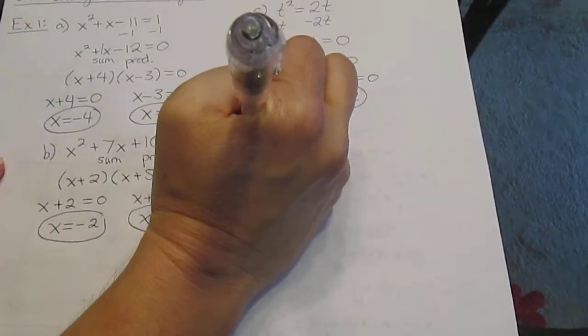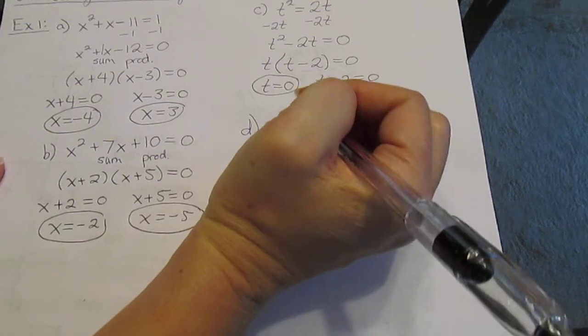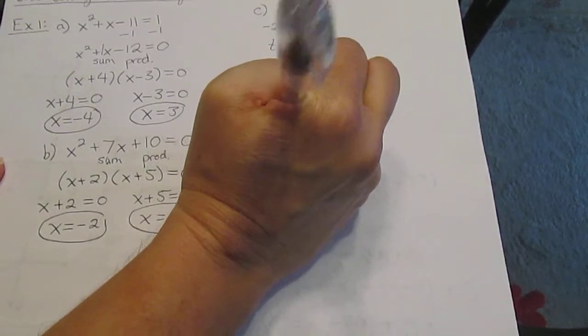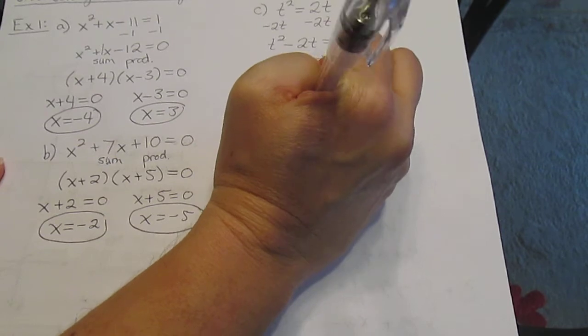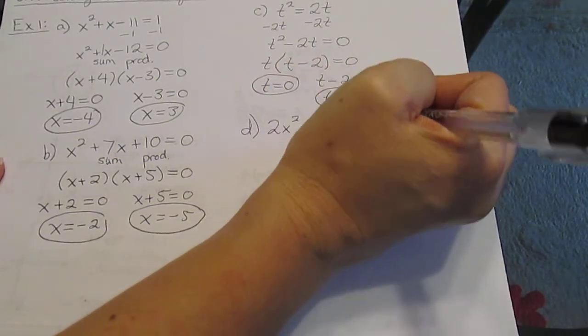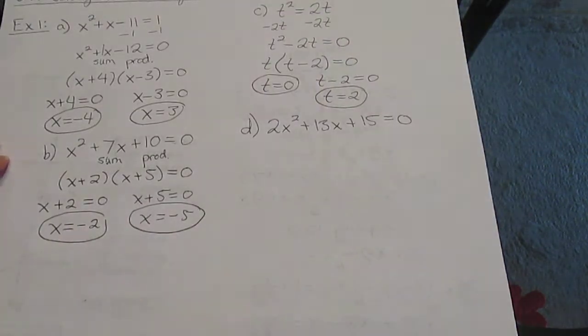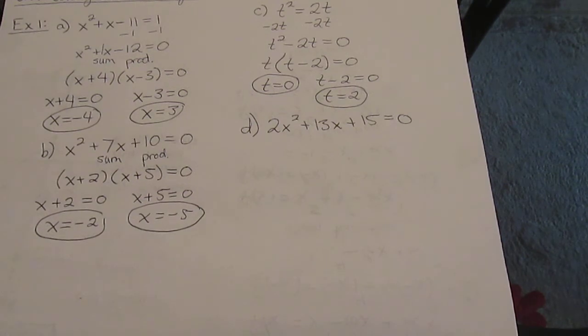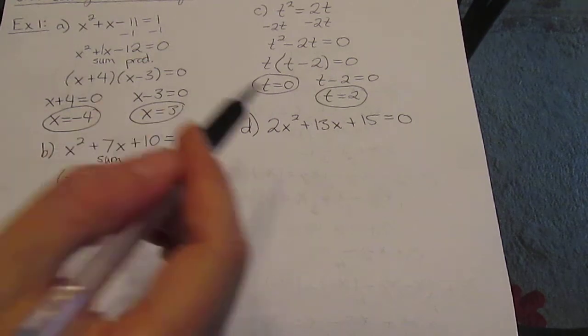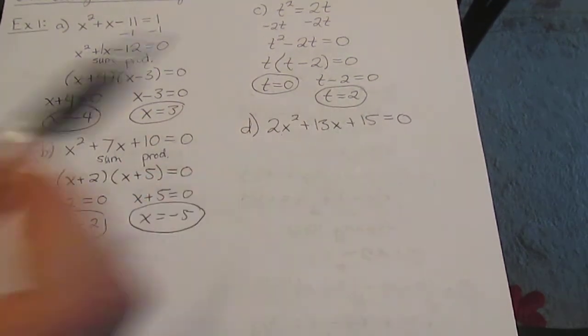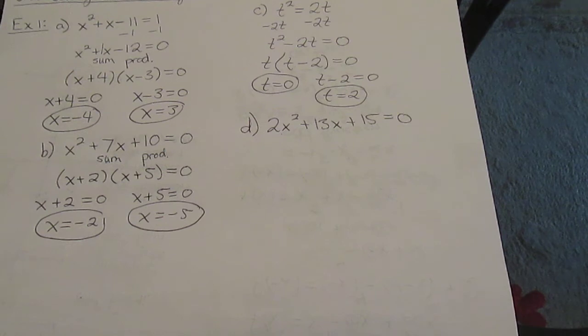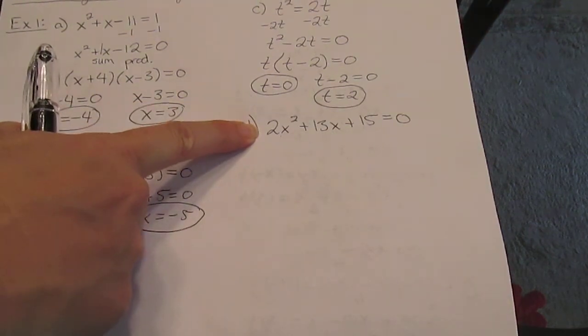Okay, in part D, I've got 2x squared plus 13x plus 15 equals 0. This one's already set equal to 0 for us. Let's check to see if we can factor anything out of all of the terms. There's nothing that'll factor out of all three terms, so we're going to go ahead and just go to the next step. This time it's a little bit different though than our first examples.